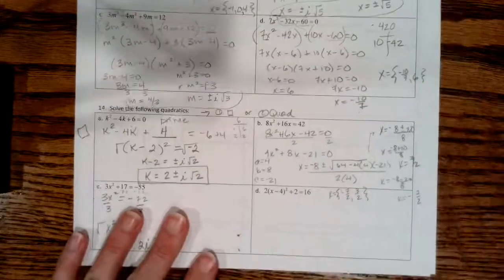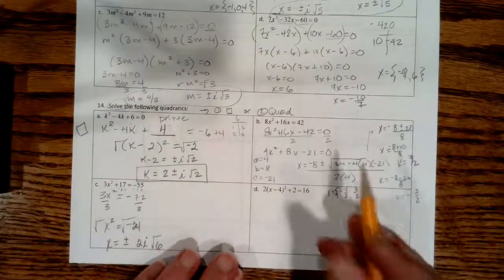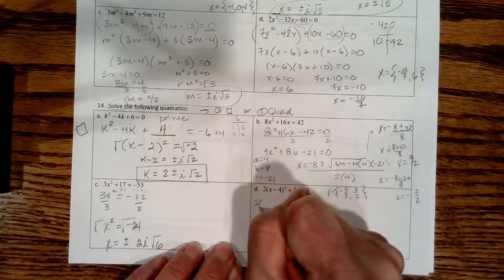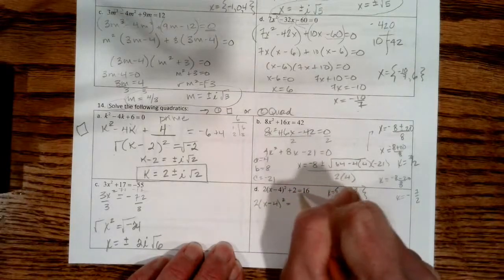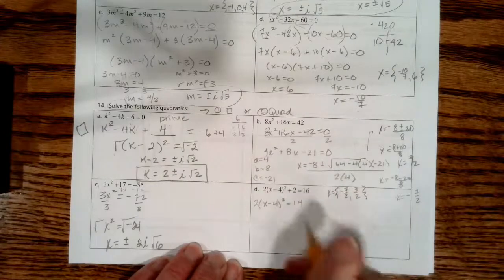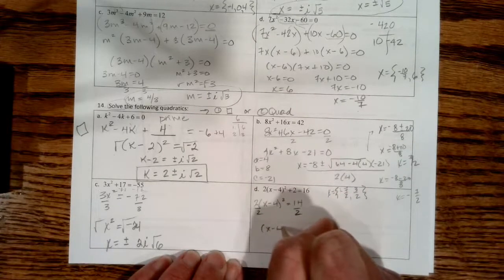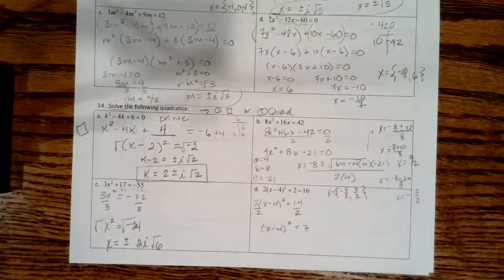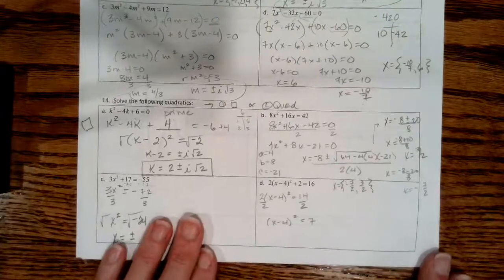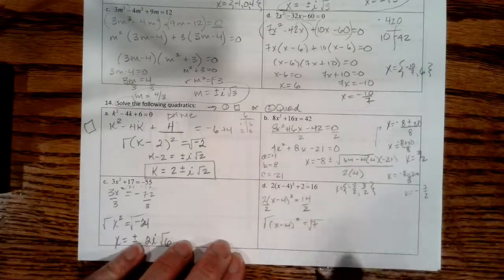All right. Okay, so this one's already set up in vertex form for me. So we'll go ahead and say 2 times (x minus 4) squared is equal to, subtract 2 from each side, 14. Divide by 2. Divide by 2, (x minus 4) squared is equal to 7. All right, so I've isolated my perfect square, and I'm going to take the square root of each side.